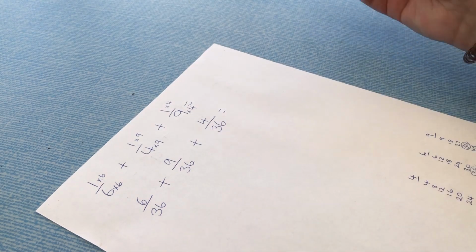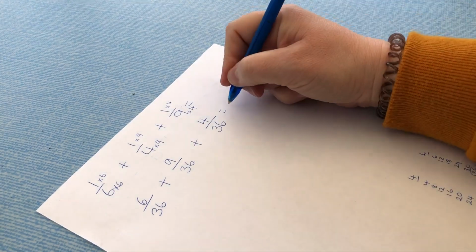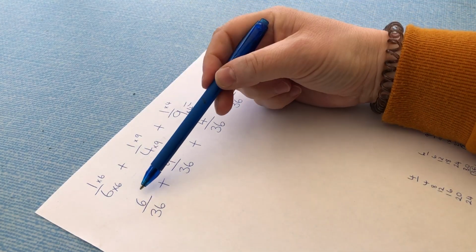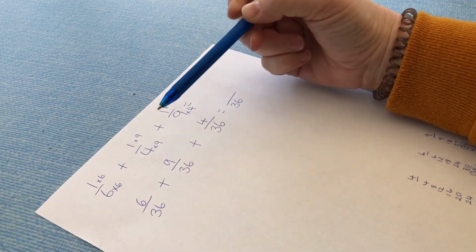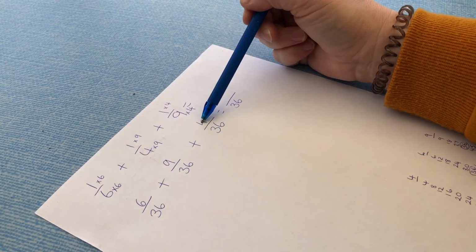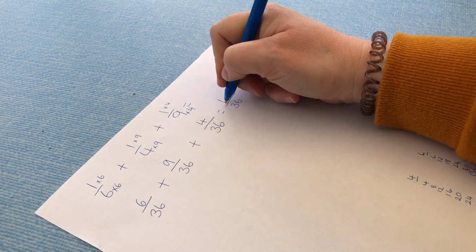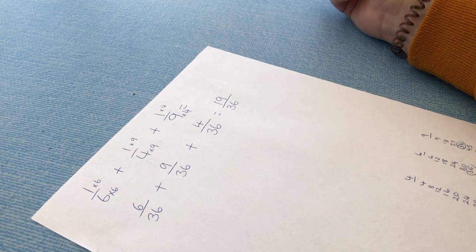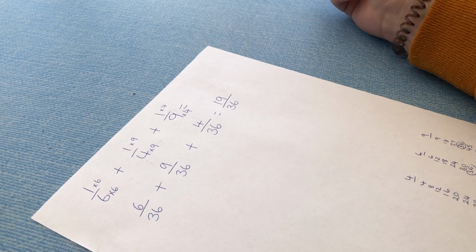Now they're all out of 36, they're easy to add together. So the denominator is going to be 36, and all you have to do is add 6, add 9, add 4. Well, I always look for the numbers that make 10 first. So 6 add 4 is 10, add 9 is 19. So the answer is 19 over 36. And you can't cancel that down to anything simpler than that, so that is your answer. I hope that helps.